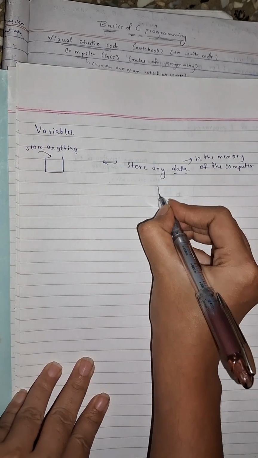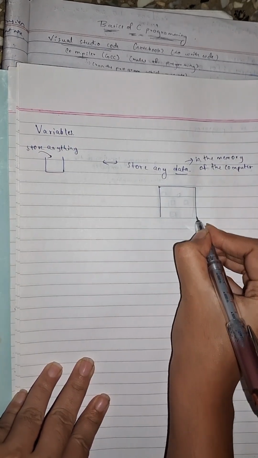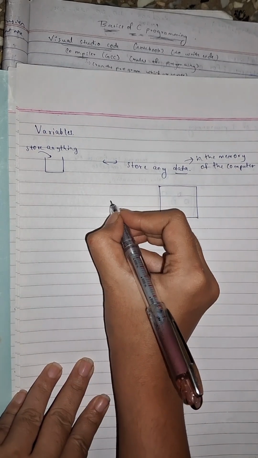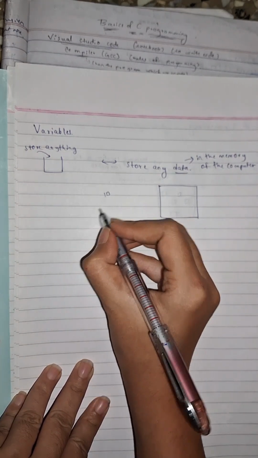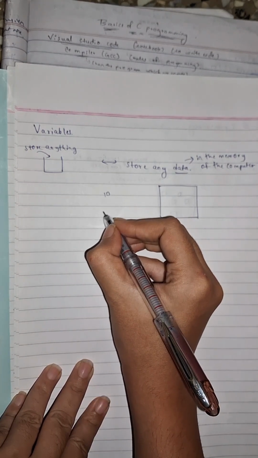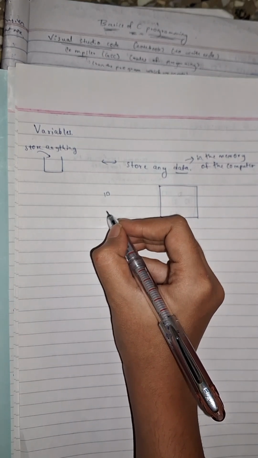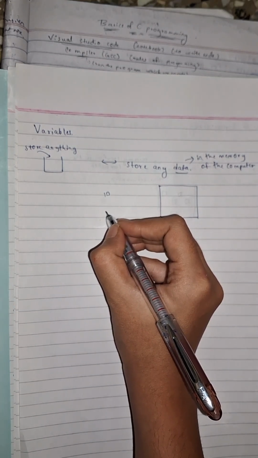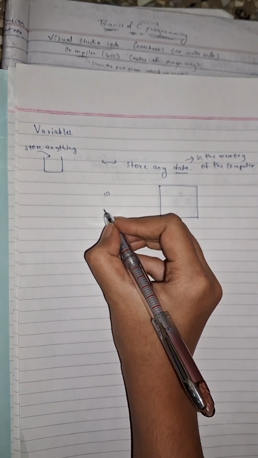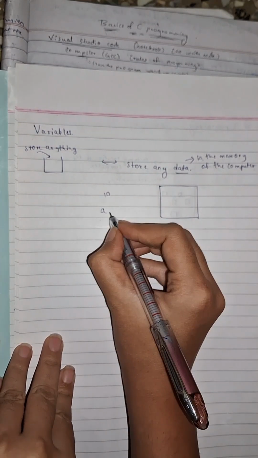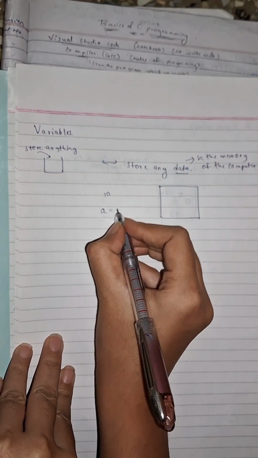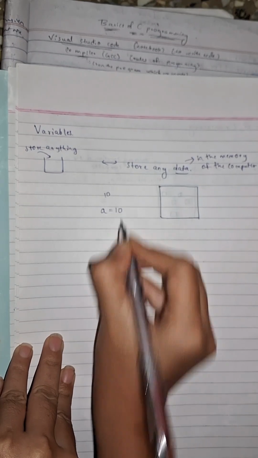Suppose this is the memory of the computer. If I want to store the number 10 in this memory, I just have to name that variable. It's our choice; we can give any name to the variable. Suppose I am naming the variable A, and I am assigning it 10.